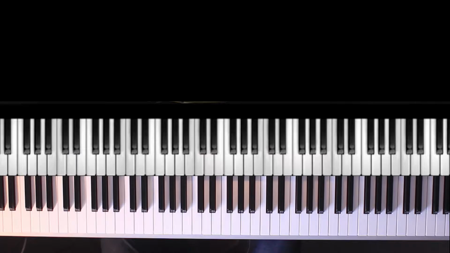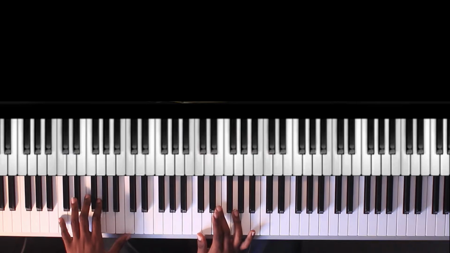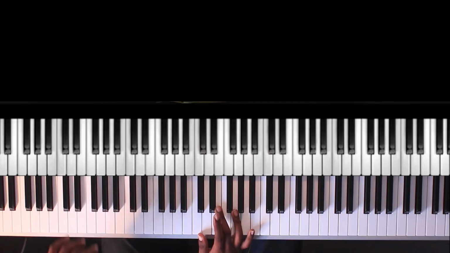So once you know all these chords, now we can play the whole song in the basic version. I've displayed the chords in the PDF below this video.